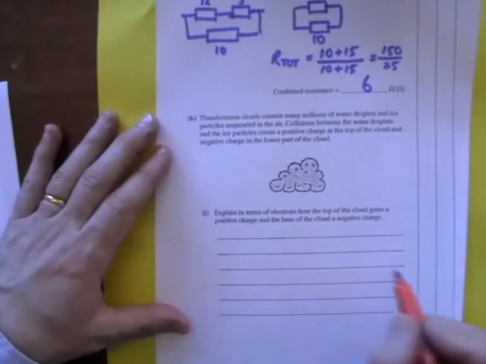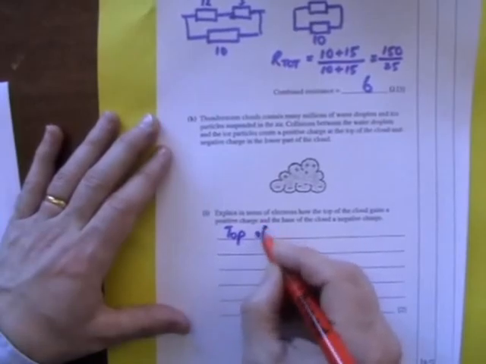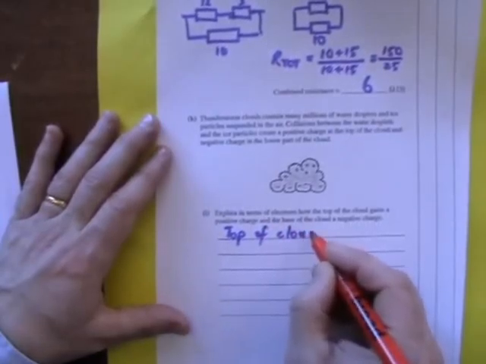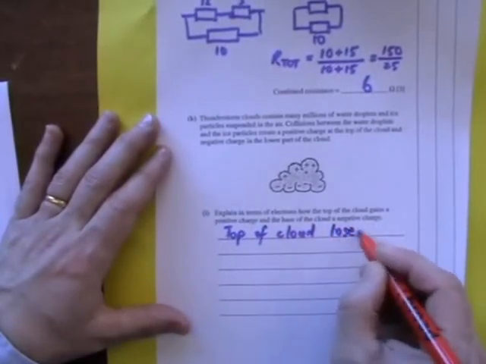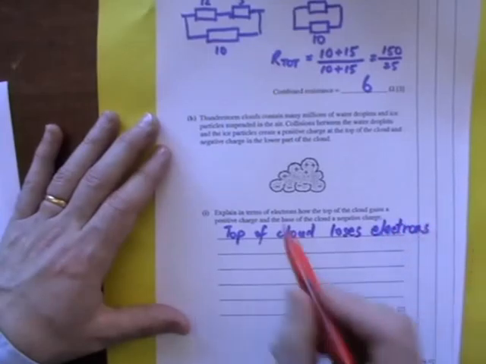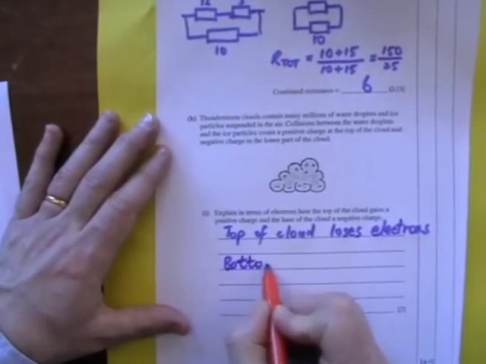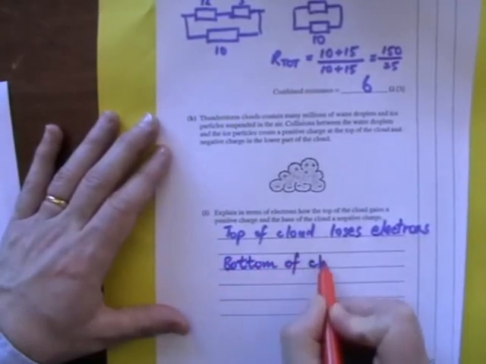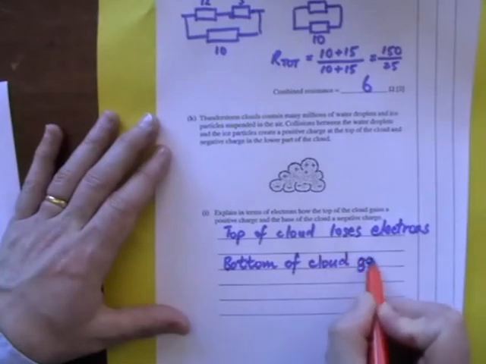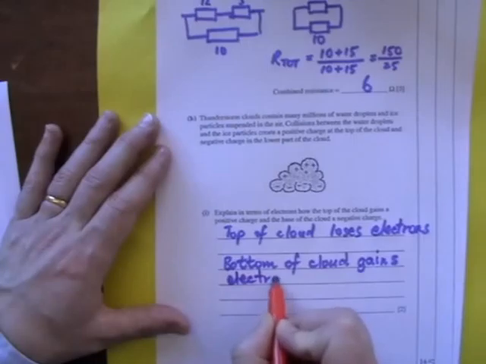So the top of the cloud loses electrons. Because it loses electrons, it then becomes positively charged. And the bottom of the cloud gains electrons, and it becomes negatively charged.